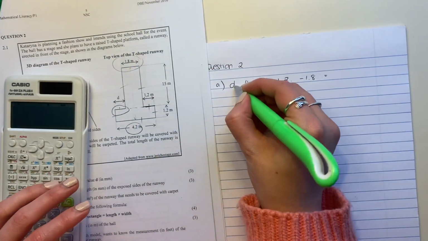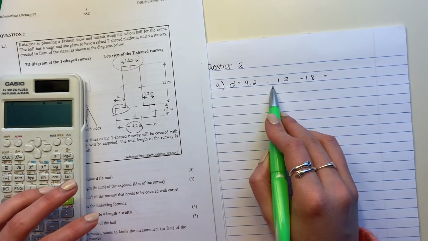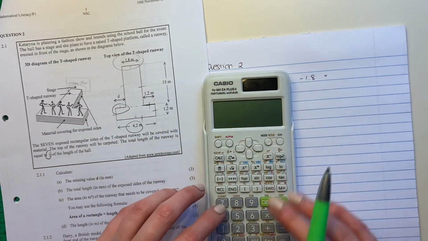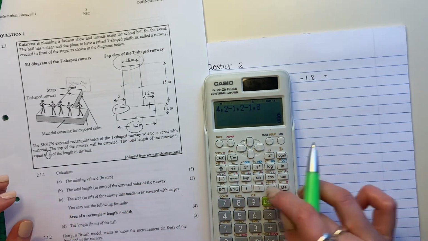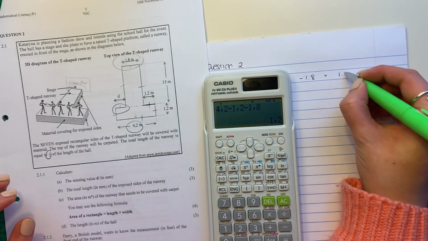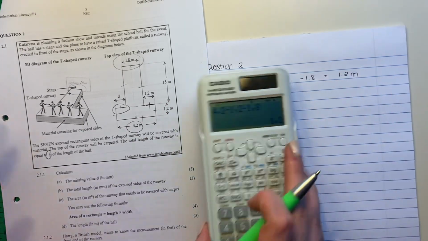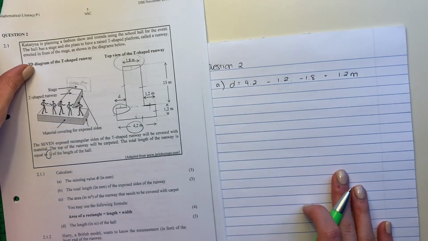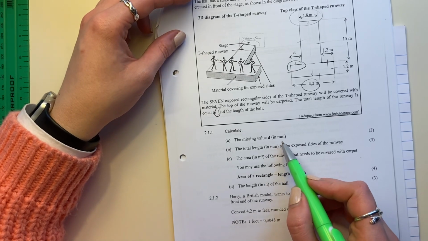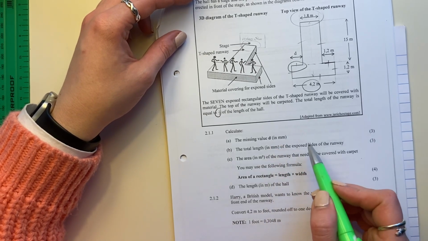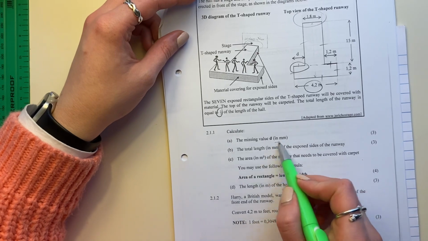So you can say D equals 4.2 minus 1.2 minus 1.8. Make sure you're typing that in correctly, put it into that mode, and it is 1.2 meters. Now, what's very important here is if you read the question, you can see that they didn't ask for the answer in meters, they asked for the answer in millimeters. So be careful to make sure that you are presenting your answer in the way that they want it.